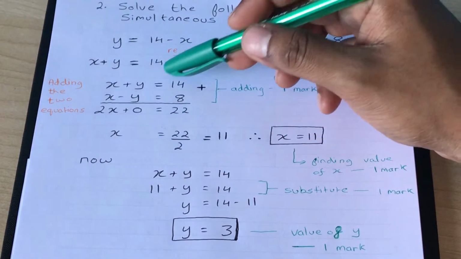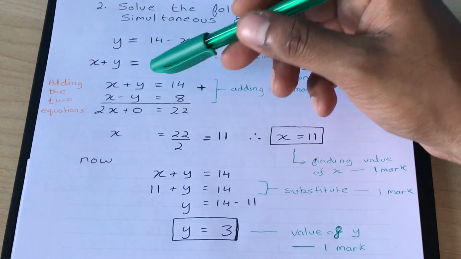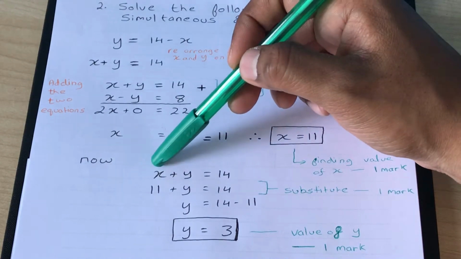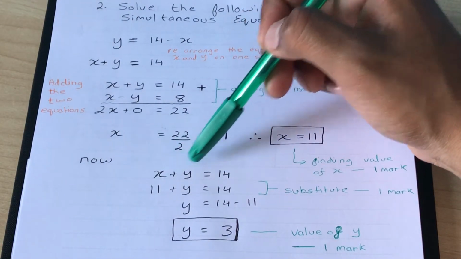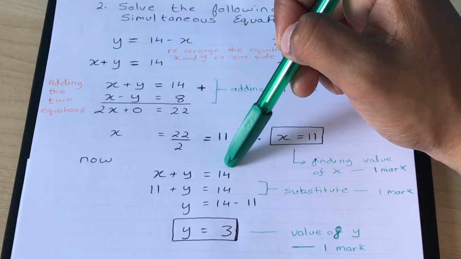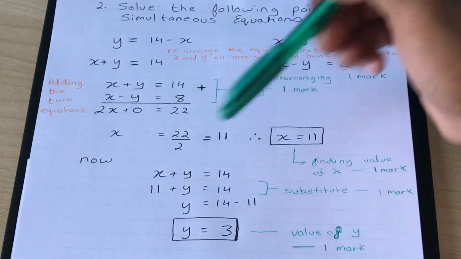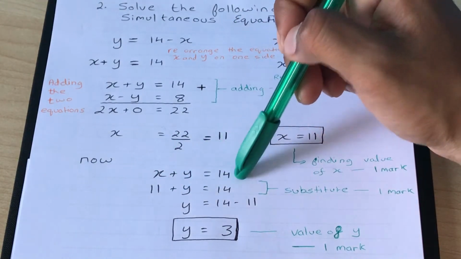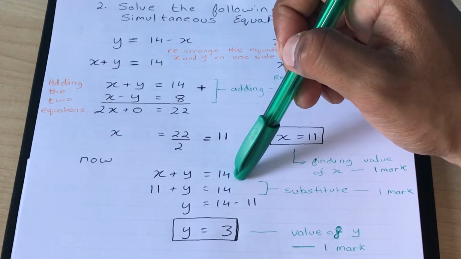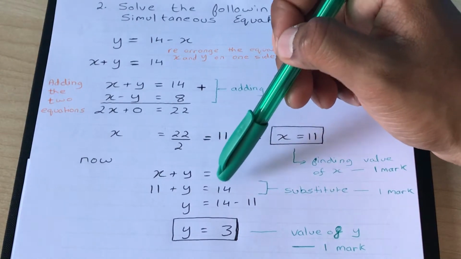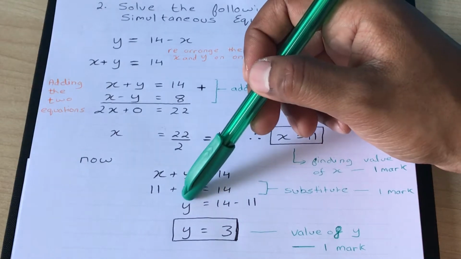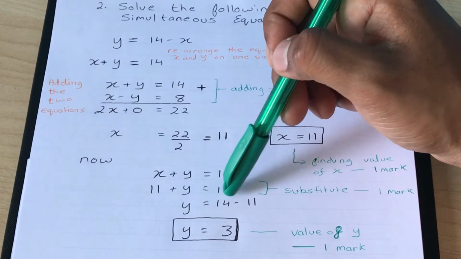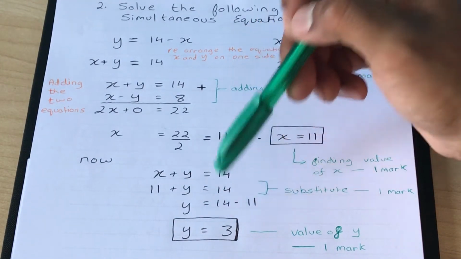Now to find the value of y, I take any one of these equations. For simplicity's sake, because I only like positive signs, I take the first equation here. I've written it down as it is: x plus y equals 14. I have just found out the value of x as 11, so I substitute the value of x here: 11 plus y equals 14. Then it is just a matter of rearranging the terms, getting the numbers on one side and the unknowns on the other to get me the answer. So y equals 14 minus 11, which is equal to 3.